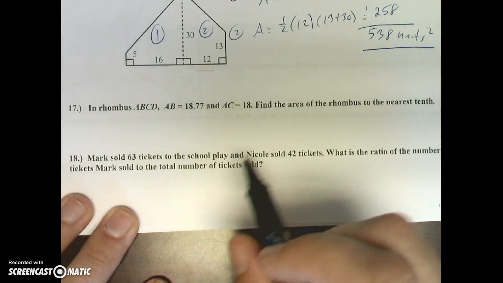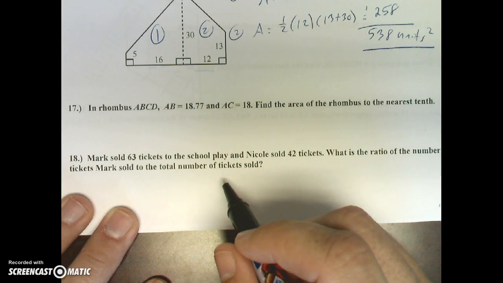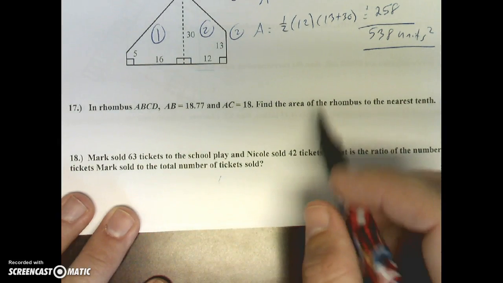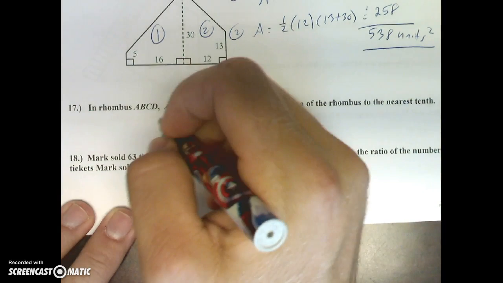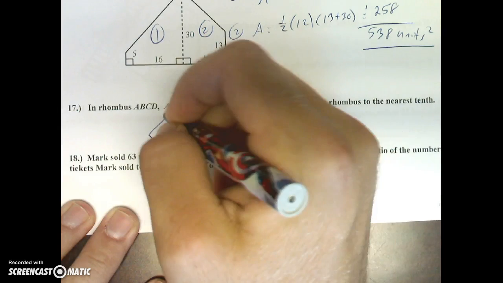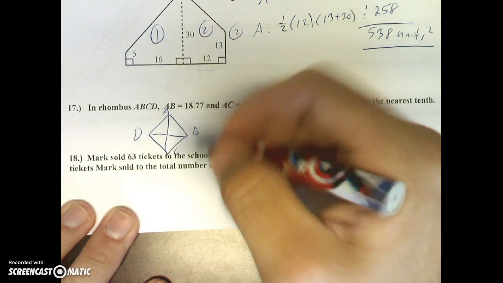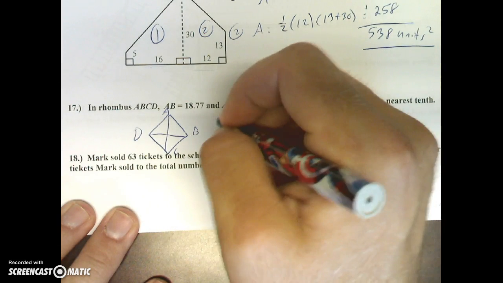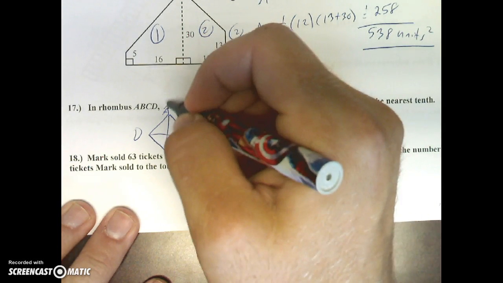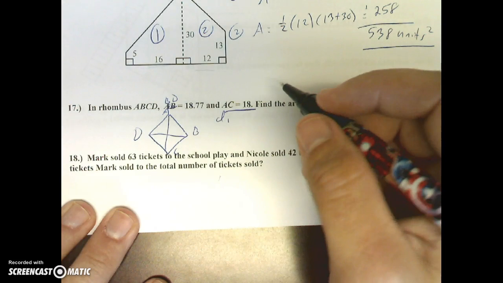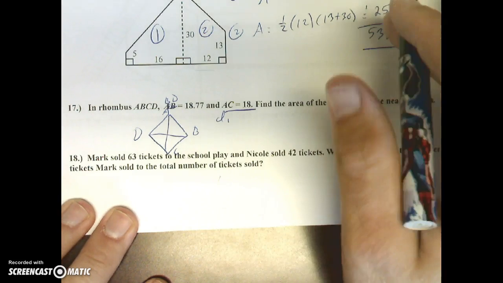Okay, last two here. In rhombus ABCD, AB is 18.77 and AC is 18. Find the area of the rhombus to the nearest tenth. Okay, so here's my rhombus. I am going to make one little switch up to this problem because I can tell you what this type of problem looks like on your final. AC is 18. That's your diagonal 1. I'm going to change this to BD, which is your diagonal across, because otherwise you'd use the Pythagorean theorem, and for right now, we're okay.